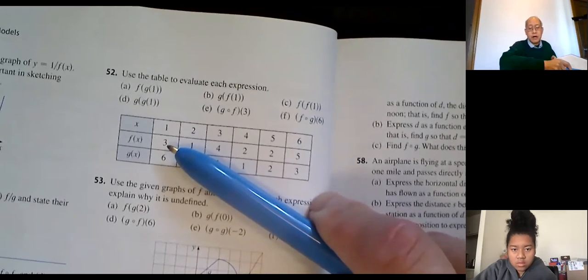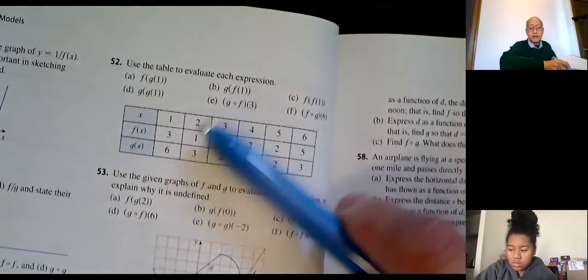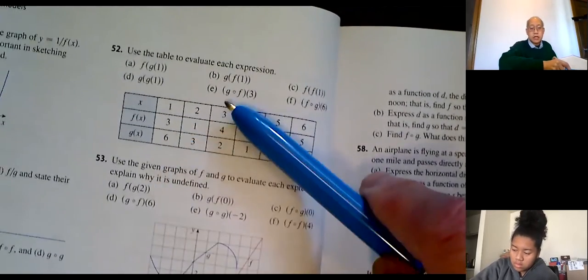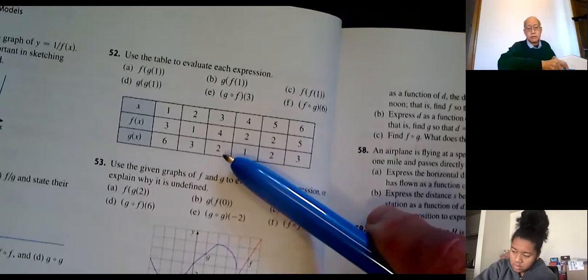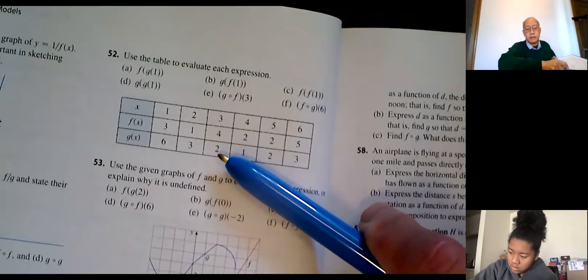So maybe on your paper, put down g of f of 1 equals g of 3, because f of 1 is 3. And now I want g of 3. So g of 3 is 2. Right? So that's the answer to B.